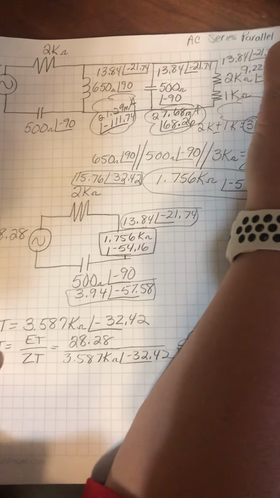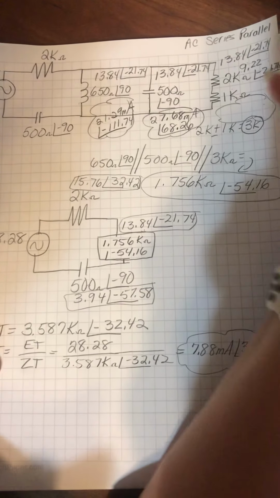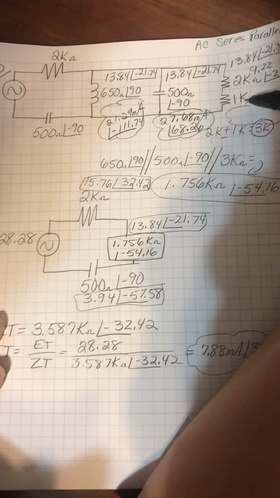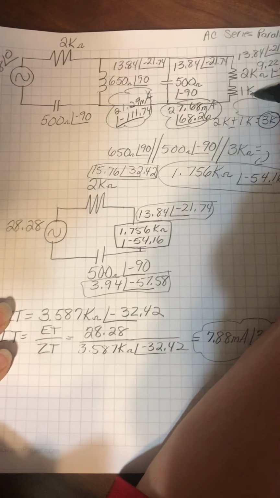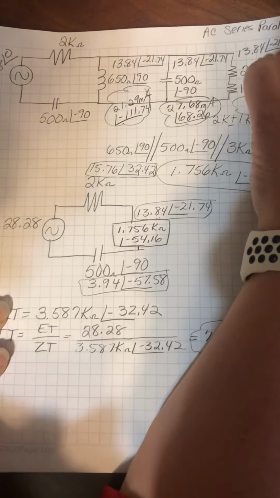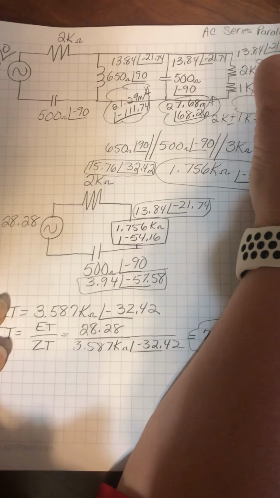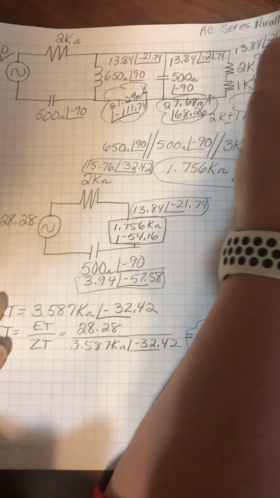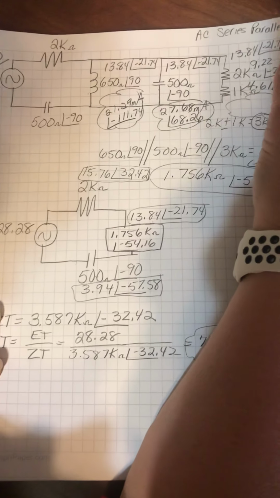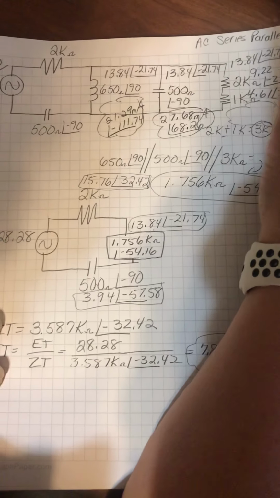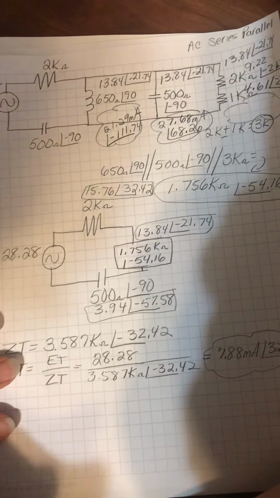Then if we do E total times 1K divided by 3K, we should get 4.61 volts at an angle of negative 21.74.